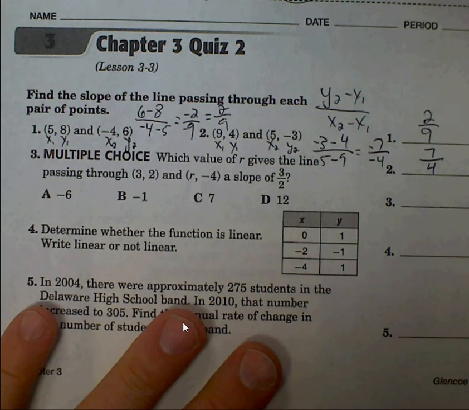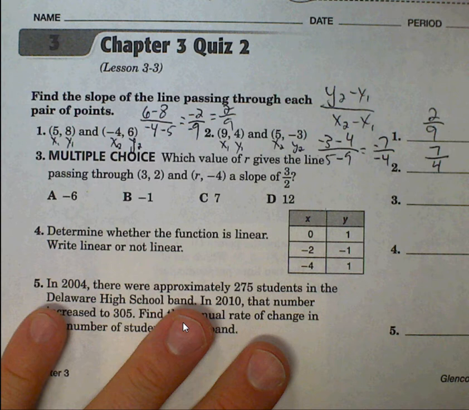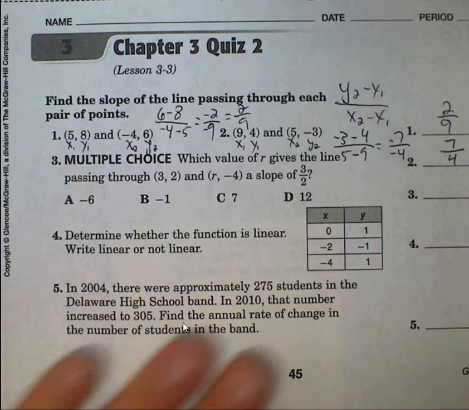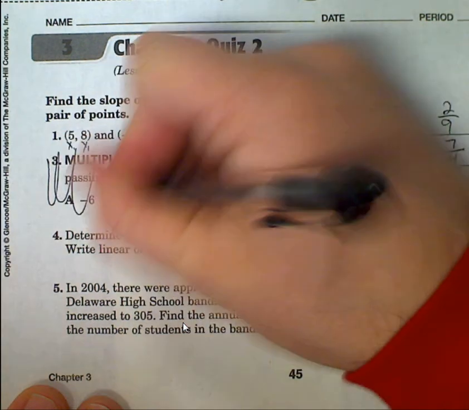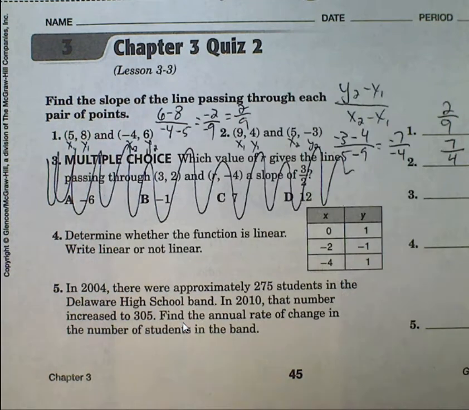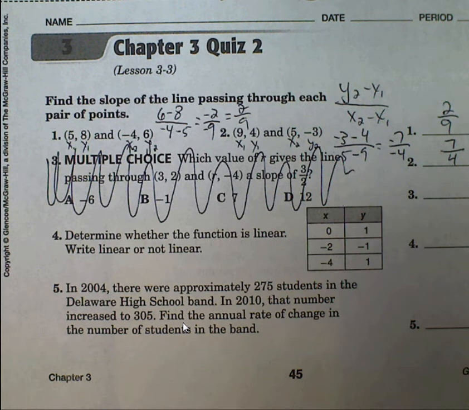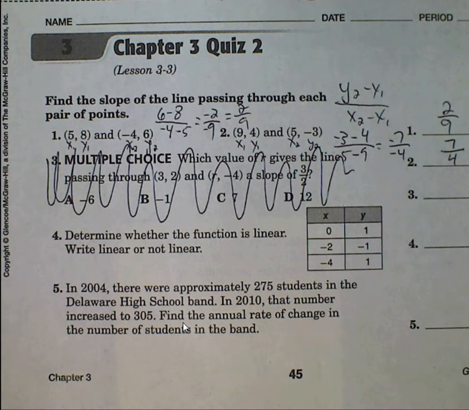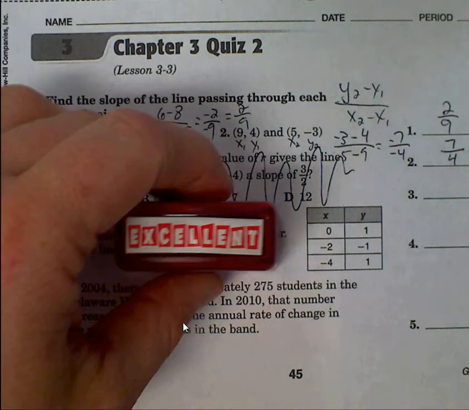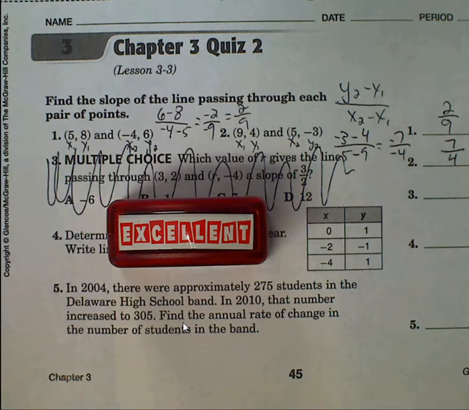Number 3, which value of r gives the line passing through? I have not taught you this, so go ahead and cross off number 3. Number 4, determine whether the function is linear. Write linear or not linear. Pause the video and try.